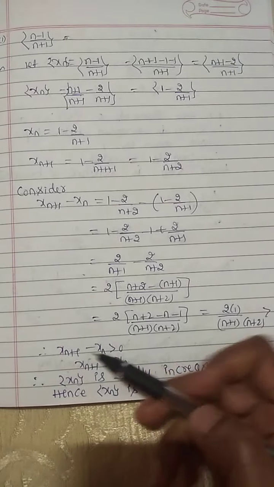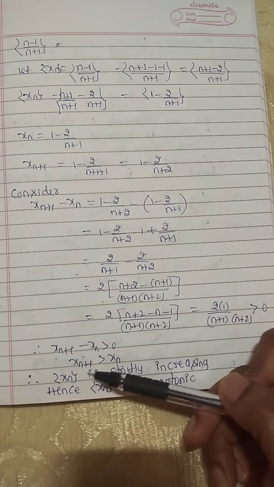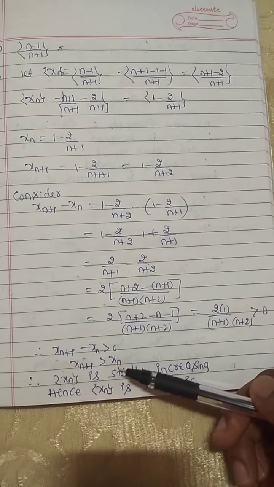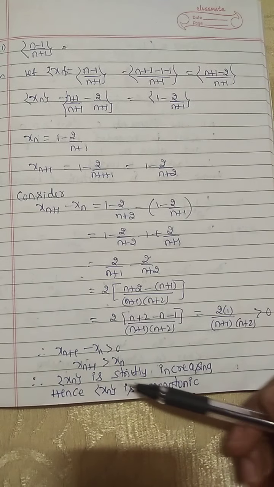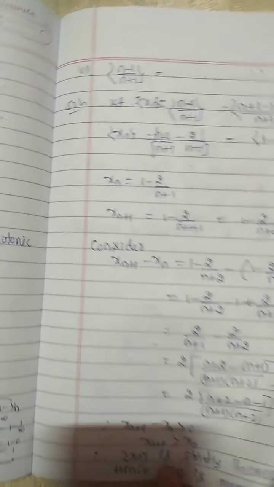Therefore, xn plus 1 minus xn is greater than 0. This implies xn plus 1 is greater than xn. Therefore, sequence xn is strictly increasing. Hence, sequence xn is monotonic.